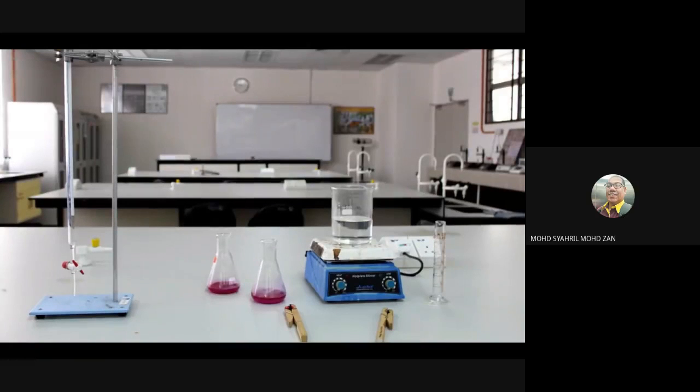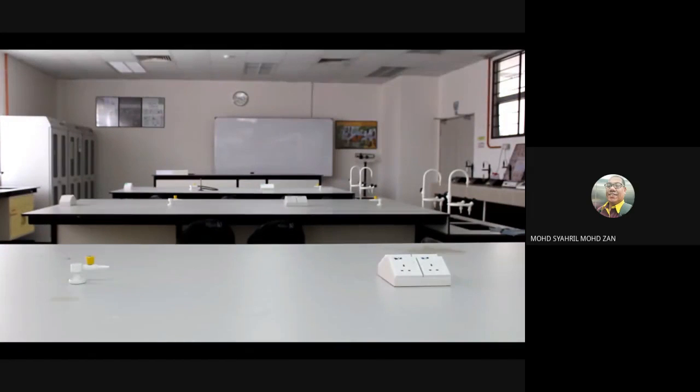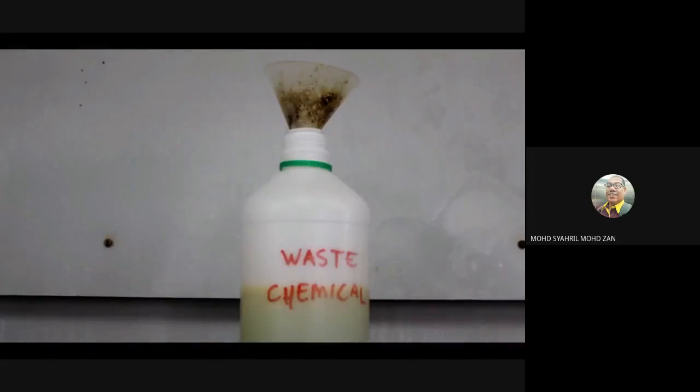Clean all the instrument and our workstation used in the experiment to ensure the cleanliness. Make sure to discard all waste chemicals into the waste bin. This is because chemicals are toxic and may be corrosive.